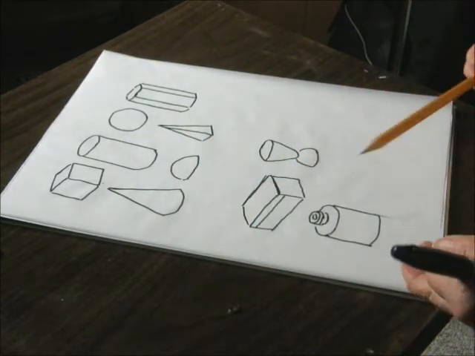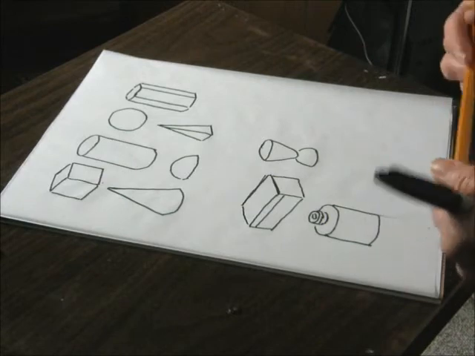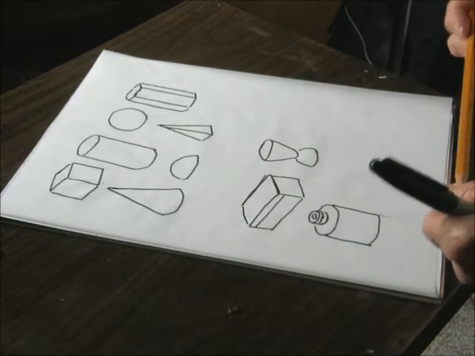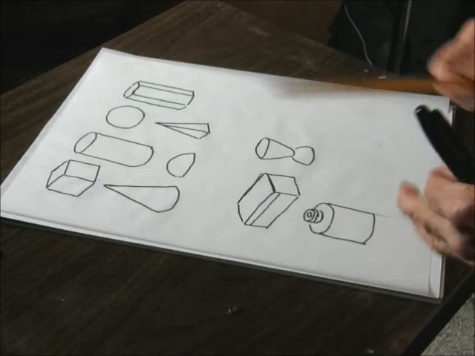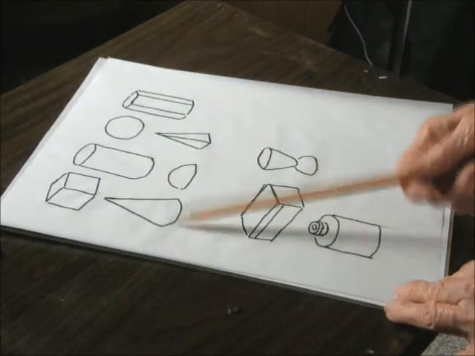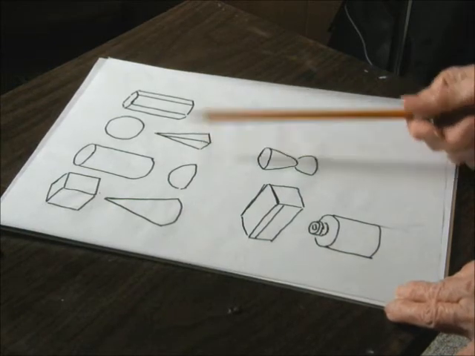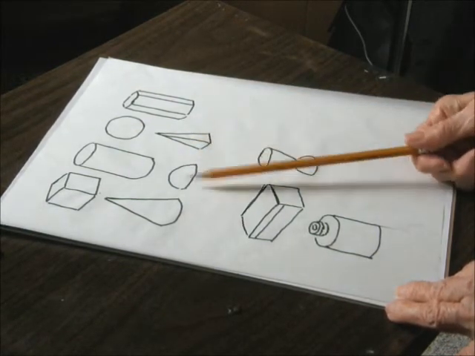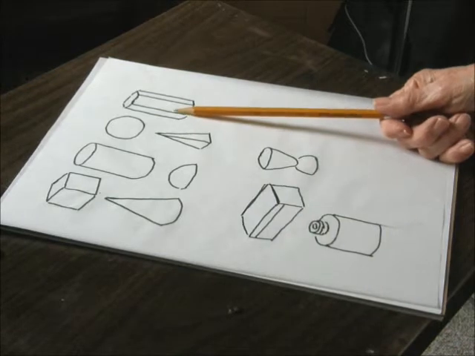Now, line drawings are fine if you're out there sketching and you don't have time to put in values and things. Here we have the square, the cylinder, the cone, the pyramid, the sphere, the half sphere, and the hexagon.